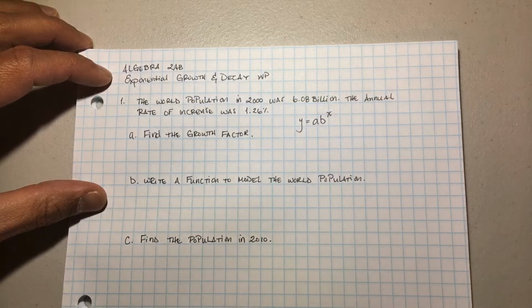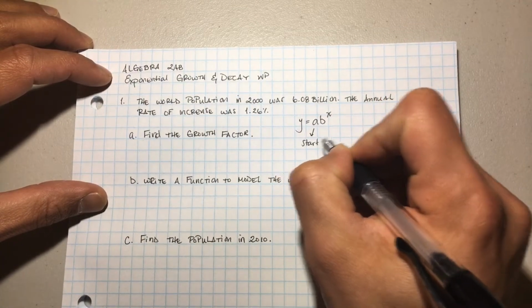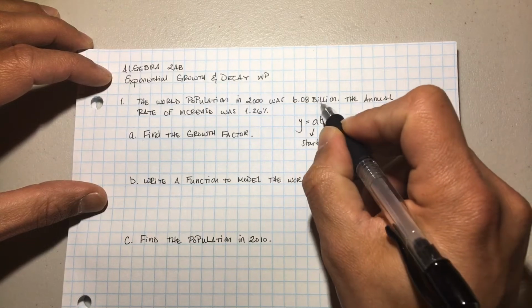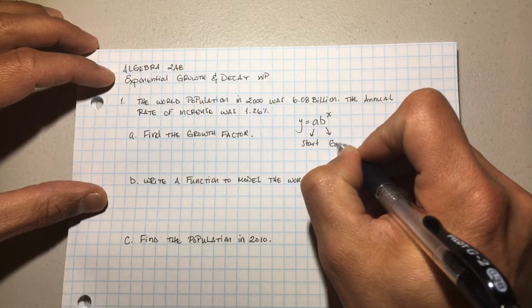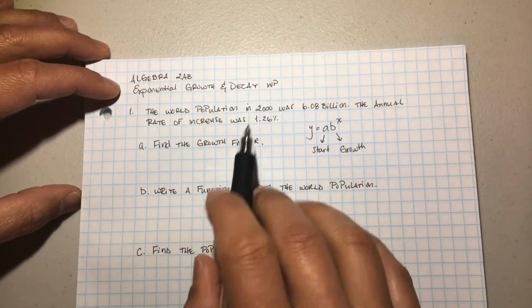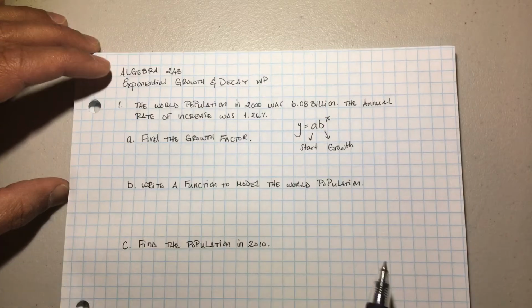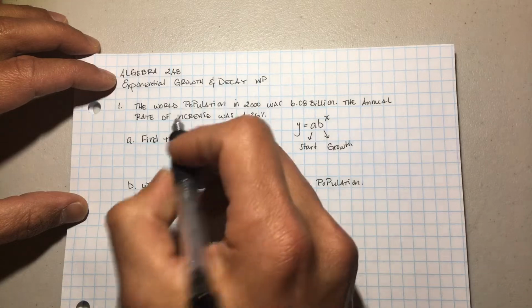ab to the power of x. This guy, your a, that's what your starting value is. In this case, it's 6.08 billion. The b is your growth. How is it growing? Well, it's growing this way. Now, the only thing is, it says the annual rate of increase, so it's increasing.